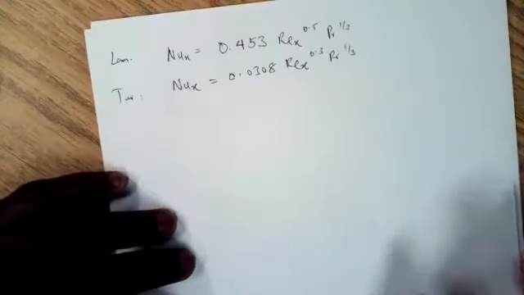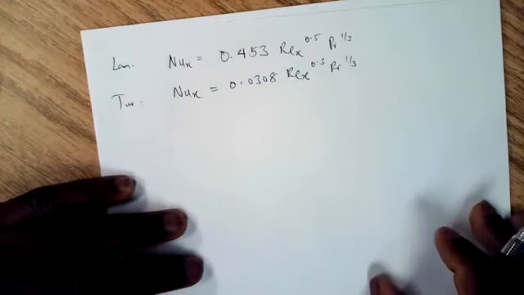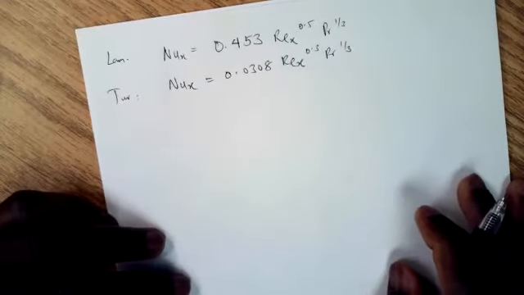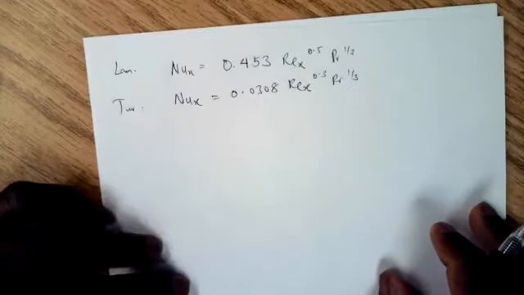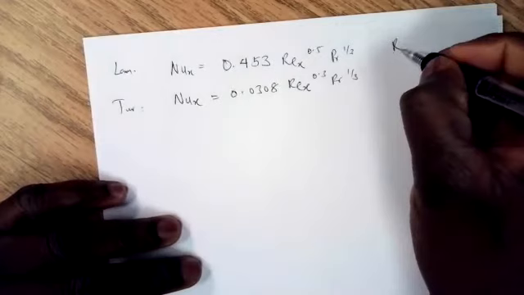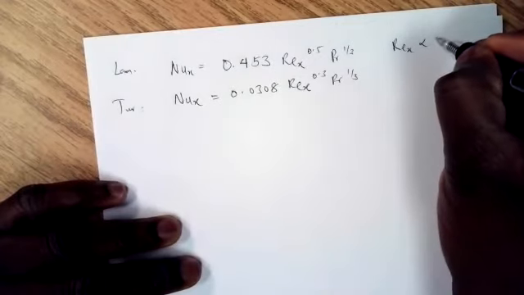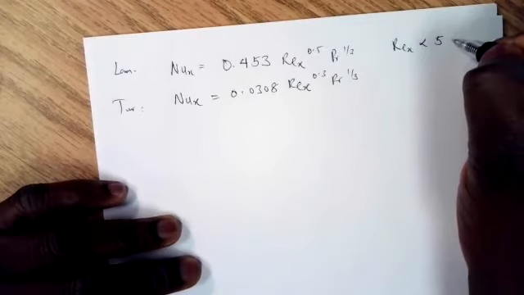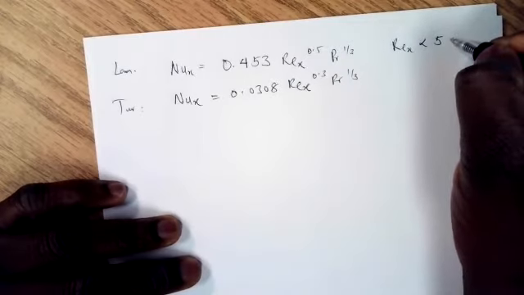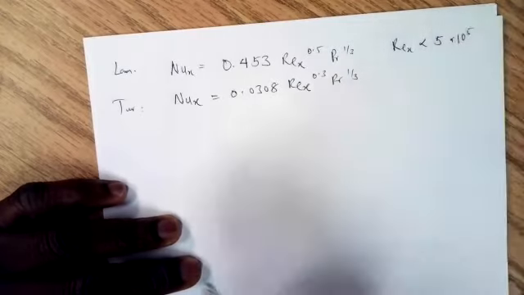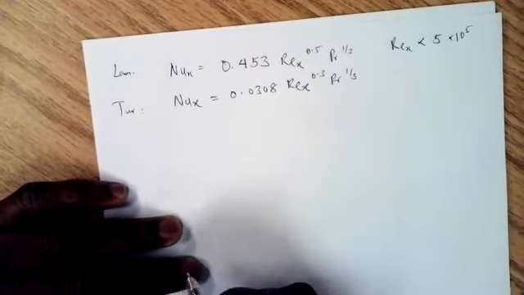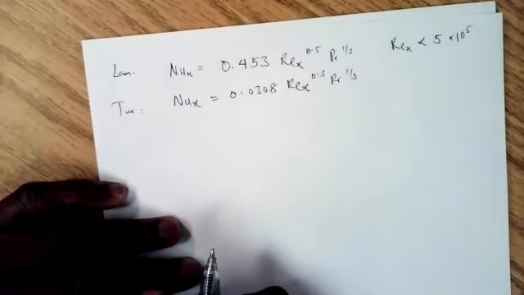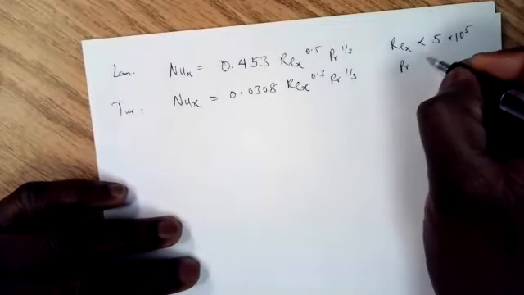And we know, from your knowledge of fluid mechanics, that for turbulent flow, the value of Rex has to be less than 5 exponential 5, right? You also have to have this.